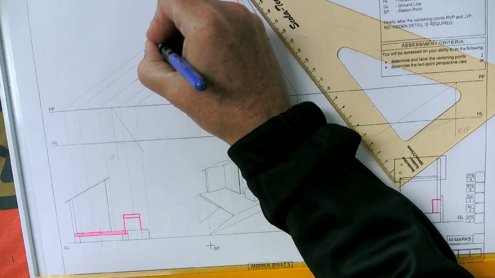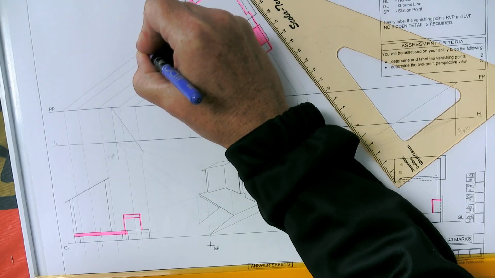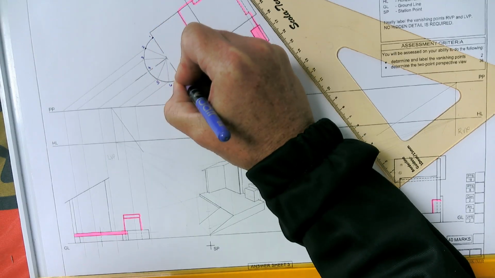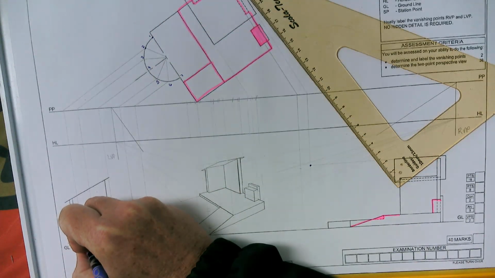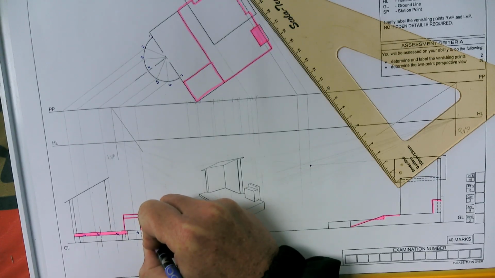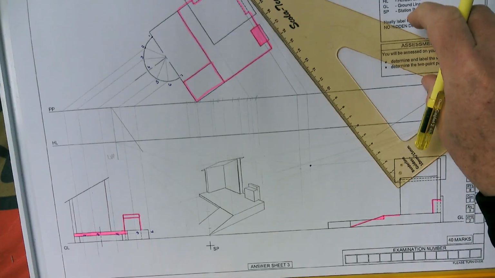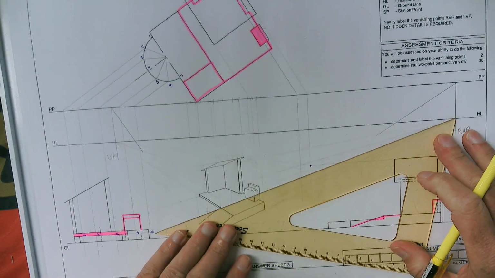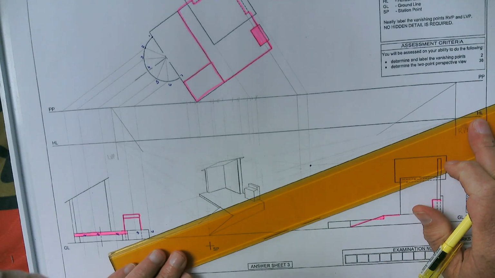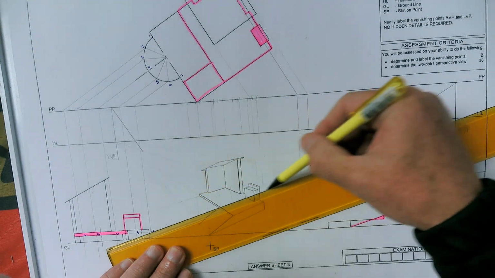So I'm going to bring this one down later, but I want 1. So if I go 1, 2, 3, 4, 5, 6, and of course that is 7. So here I've got 2, 3, 4, 5, 6. I am going to bring 1 and 7 down just now. Okay, so I've got 6.